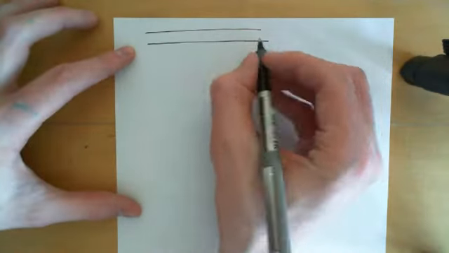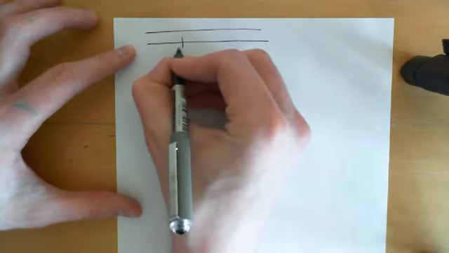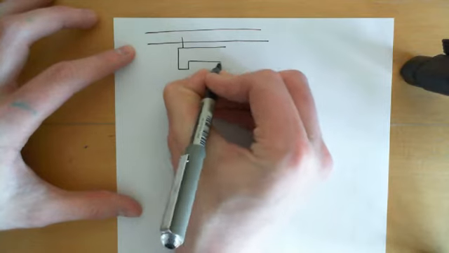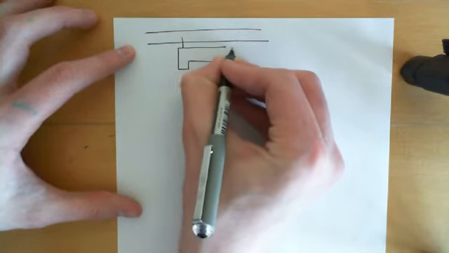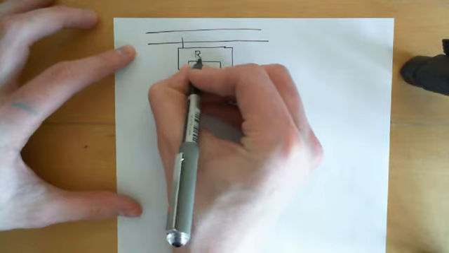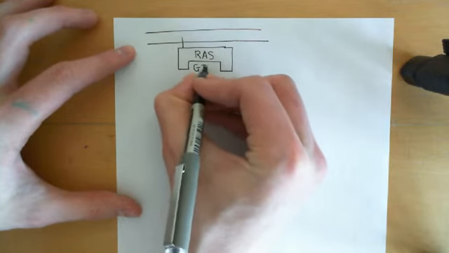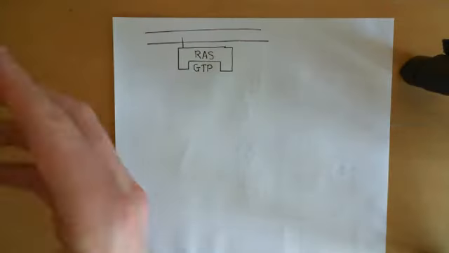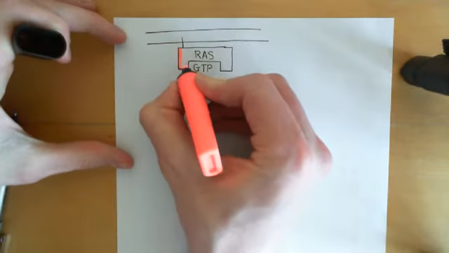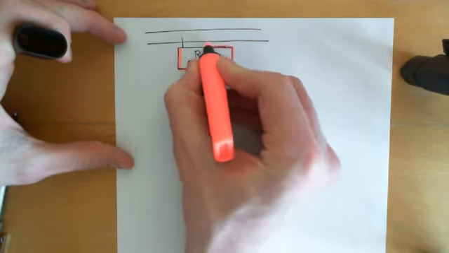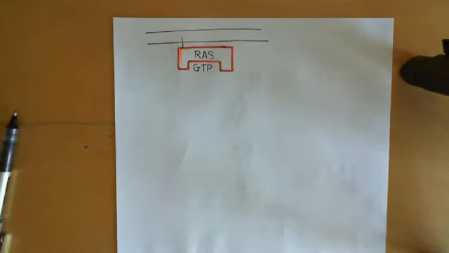So here again, this is the plasma membrane. Okay, and then attached to the underside of the plasma membrane here, we have our Ras monomeric G protein, which is now in the on state. It now has guanosine triphosphate bound there, and I'll just colour in the Ras monomeric G protein in red here. Okay, and now this Ras monomeric G protein in the on state is going to activate other things. Now what does it activate then?